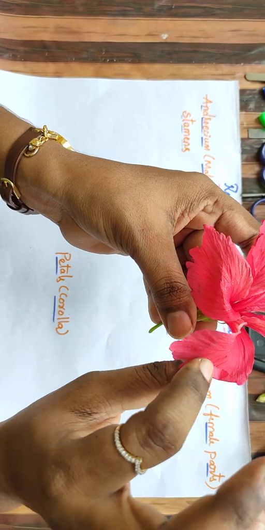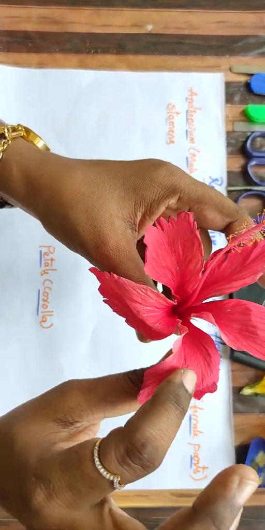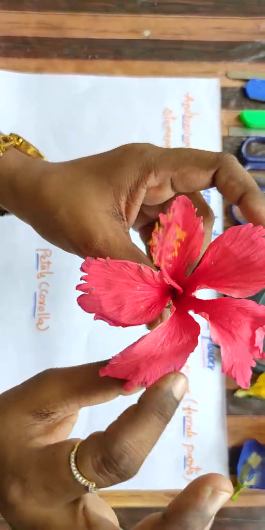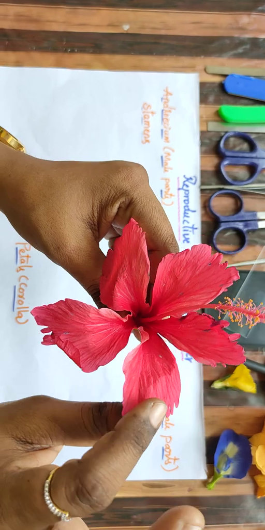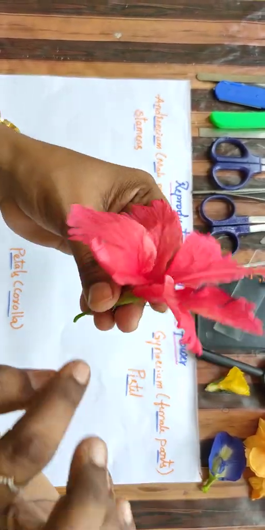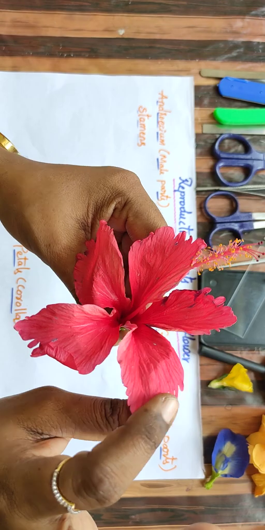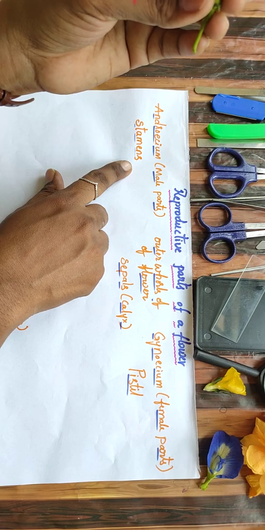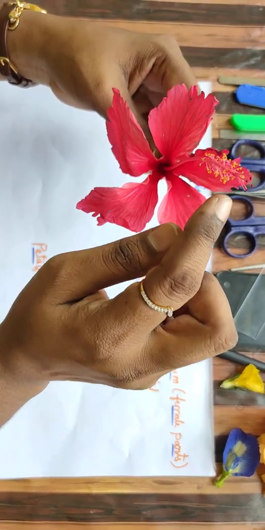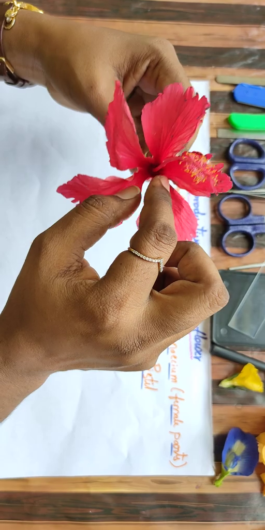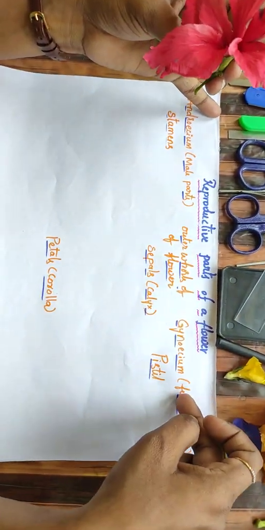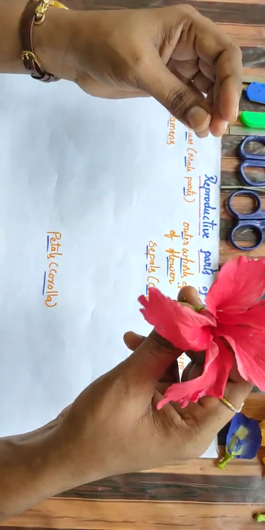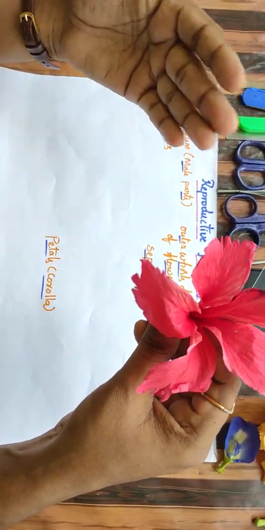Now, the second one is the petal. Petals are in different colors and they are very beautiful, and some flowers are highly scented also, which can attract birds and insects for pollination. So, this is the first whorl and the second whorl. Whorl means a layer. The third one is the androecium, the male part. Next is the gynoecium, the female part, called the pistil. So, we will discuss the dissection of a flower. How to dissect the flower.